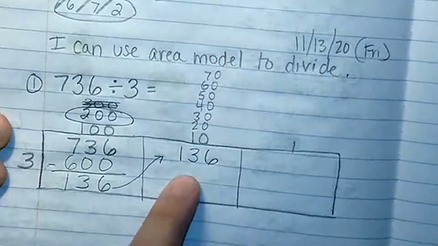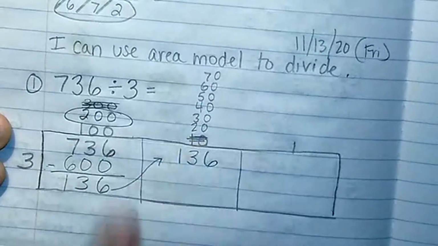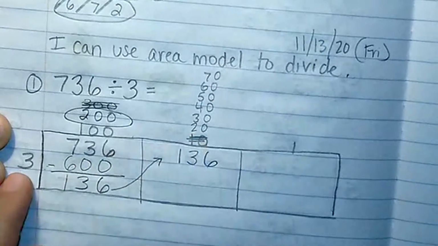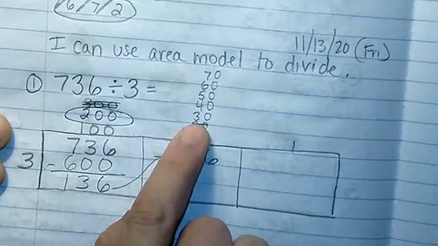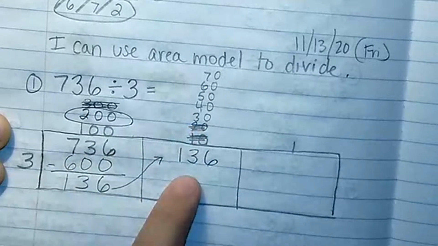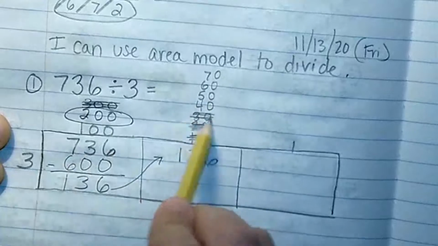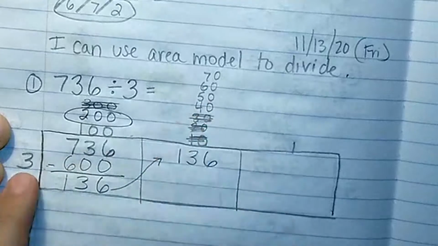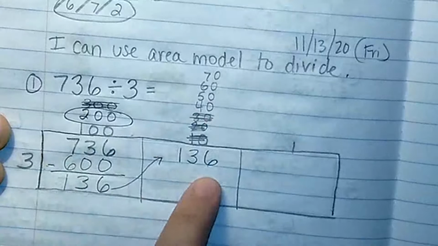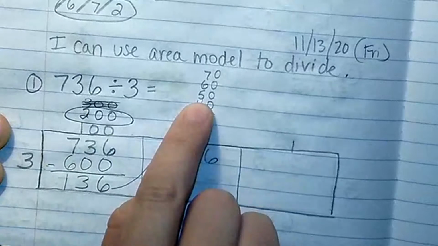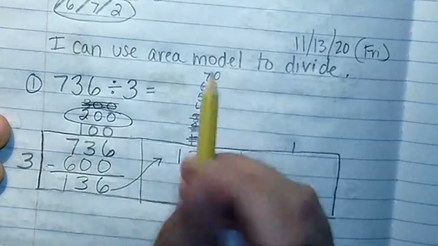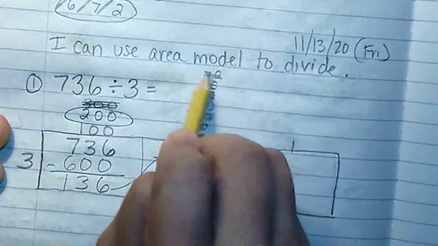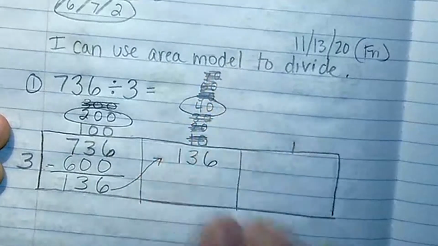10 times 3 is 30. That's way too small. 20 times 3 is 60. Still too small. 30 times 3 is 90. We're getting closer. 40 times 3 is 120. That might work. Let's try the next one. 50 times 3 is 150. That's too big. All right, so we can scratch off all those. We're going to use 40.